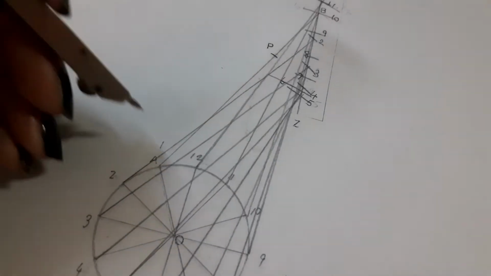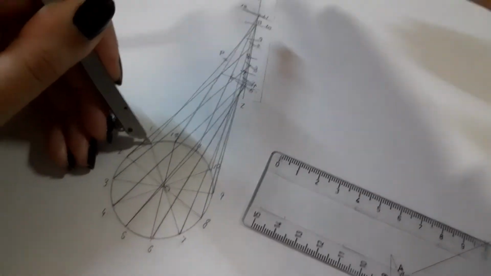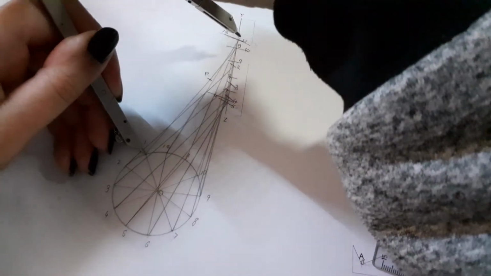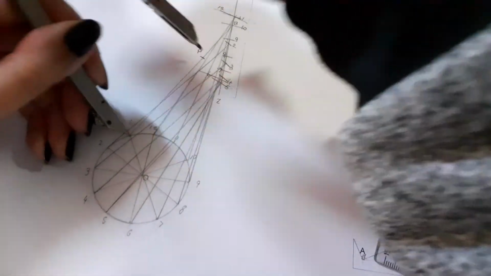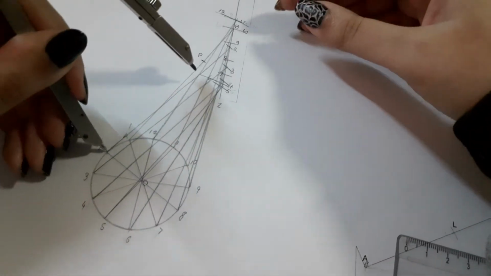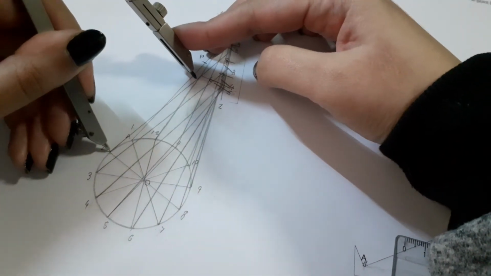Now, I'm going to place my compass back on A and open it to point P so that I know the distance between A and P. Now I go on each number and see where P will lie.